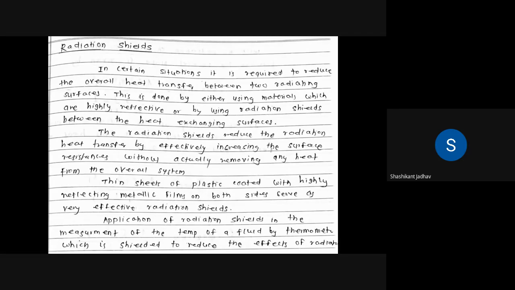एक प्लास्टिकची शीट असणार आहे आणि त्याच्यावर हाय रिफ्लेक्टिंग मेटॅलिक फिल्म असणार आहे. आणि ती फिल्म दोन्ही साईडला असणार आहे. And this is nothing but an effective radiation shield. So what are the applications of this radiation shield?